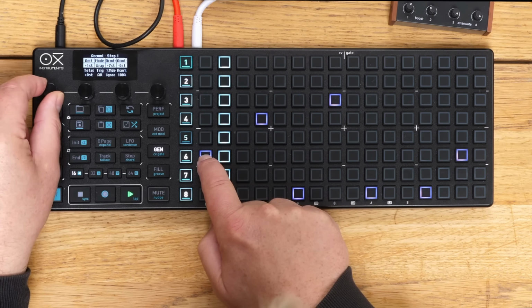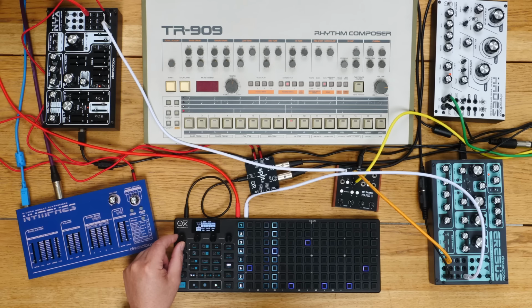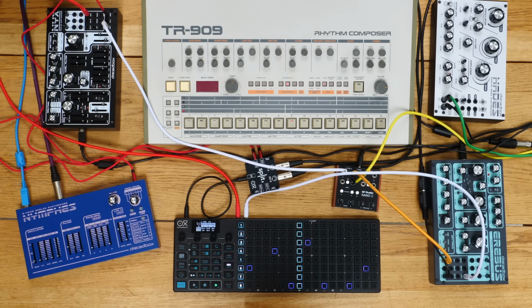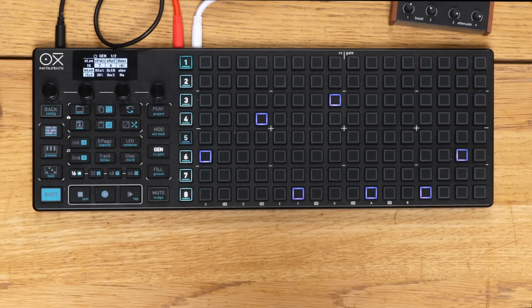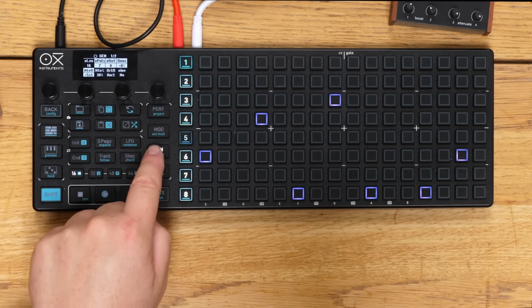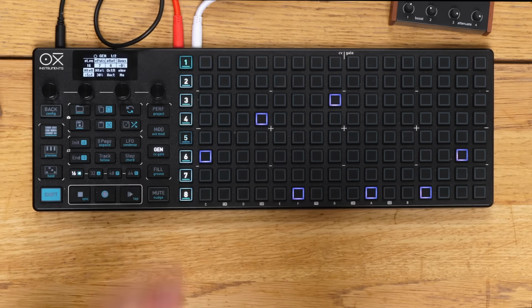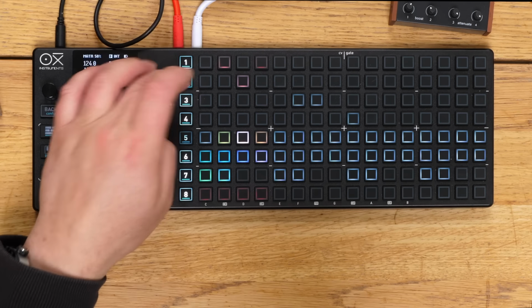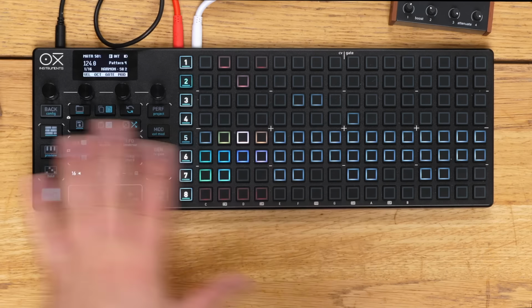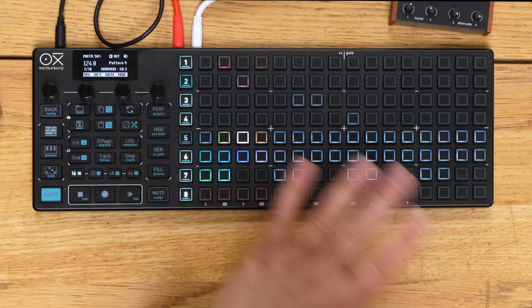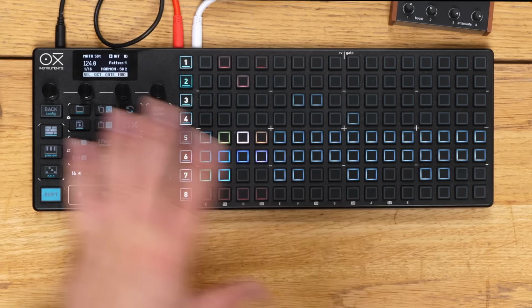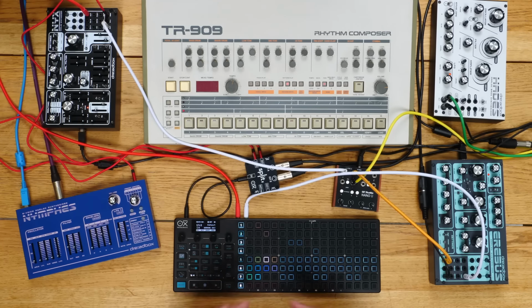Use the accumulator, but hopefully you get the idea that we can do an awful lot of generative stuff on this. Whether it's through the standard randomizer, the Euclidean generator, the accumulator, the Matriceal Mode. There's so many different ways of doing nice things that just take you places you wouldn't normally go.